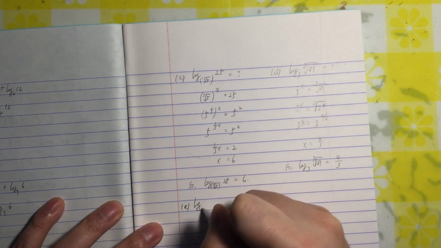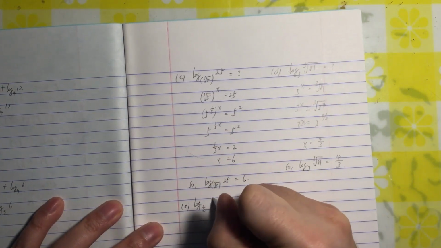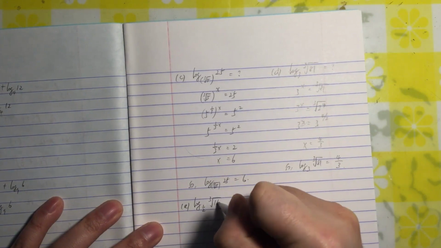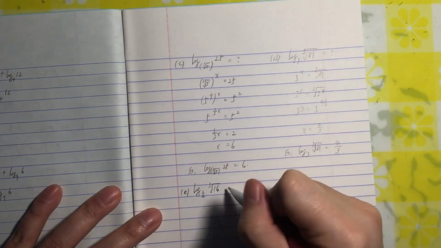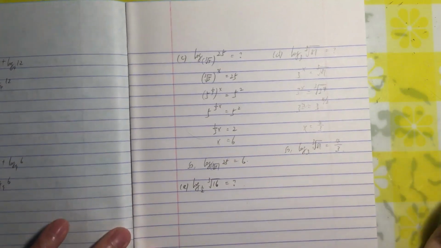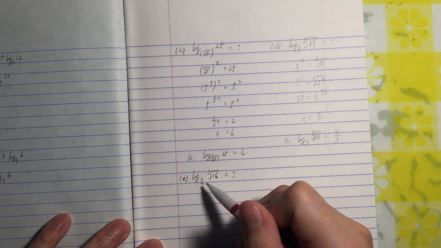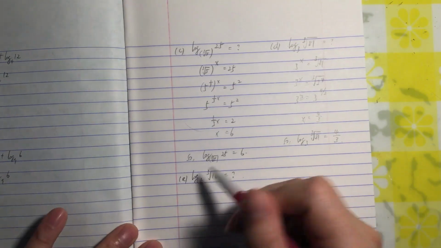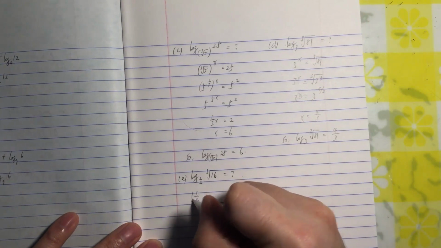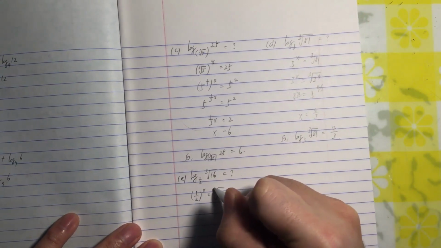What's log base half of cube root of 16? This expression is asking: a half raised to what power is cube root of 16?